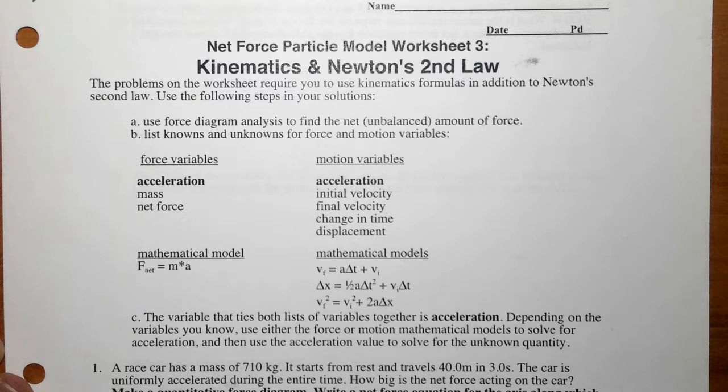In this video, we'll be talking about net force particle model worksheet 3, kinematics and Newton's second law. The problems on the worksheet require you to use kinematics formulas in addition to Newton's second law. Use the following steps in your solutions.